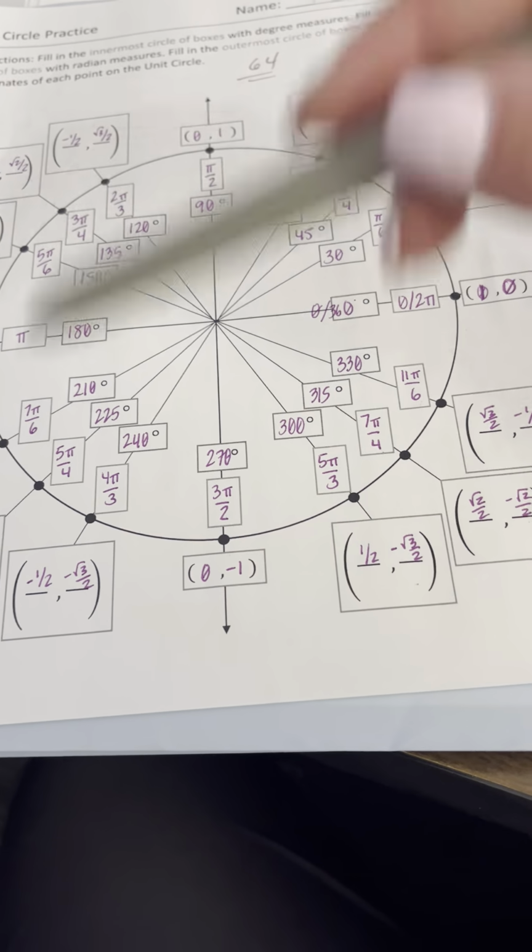So I'm going to keep filling it out, and I'm just going to focus on the table, but you guys know I'm pulling these numbers from my x-coordinates of each point at the unit circle. So at 7 pi over 6, I am going to be at negative 0.866. At 5 pi over 4, I'm going to be at negative 0.707.